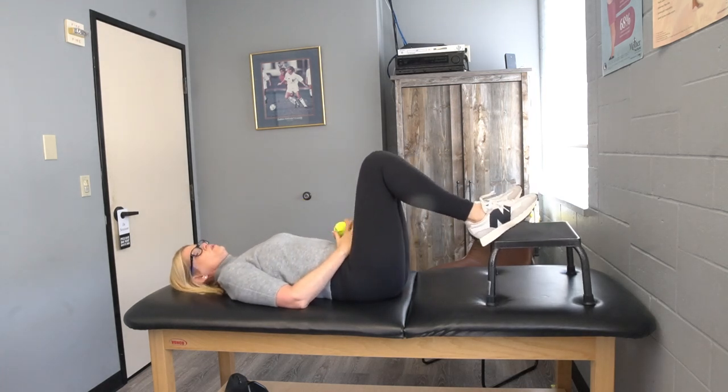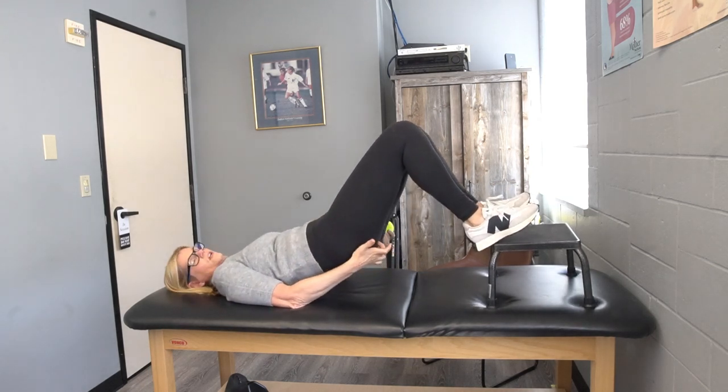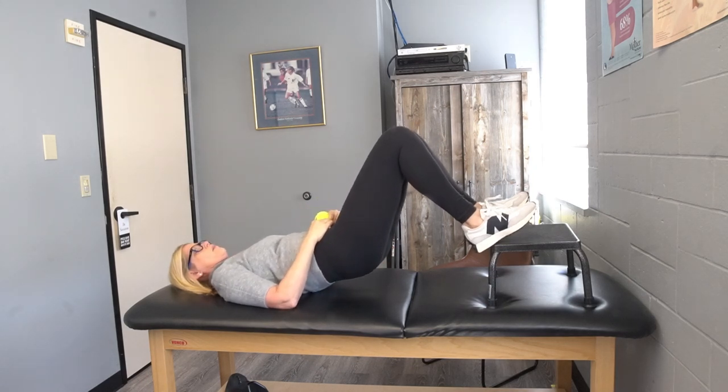You can do this with both feet up, but what I want you to do is tuck a little bit and lift and squeeze the glutes. Really squeeze those glutes when you come back up, and then you'll come back down.